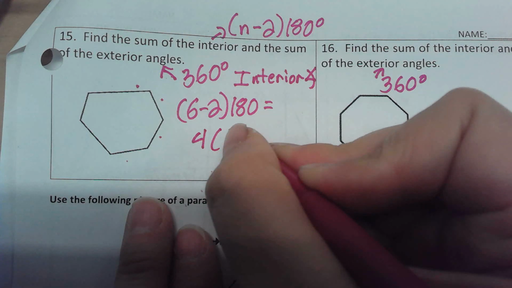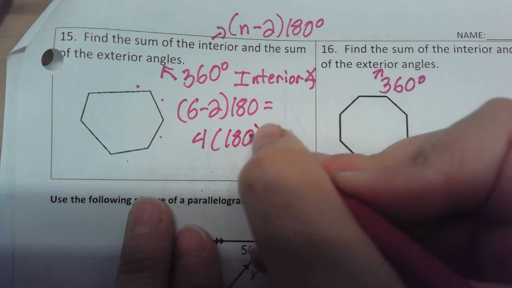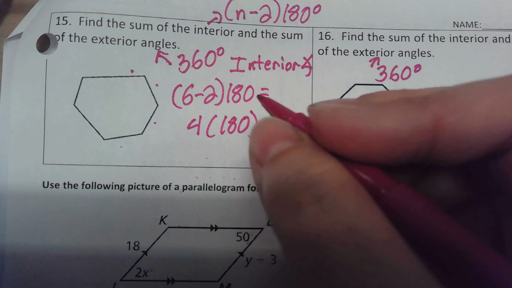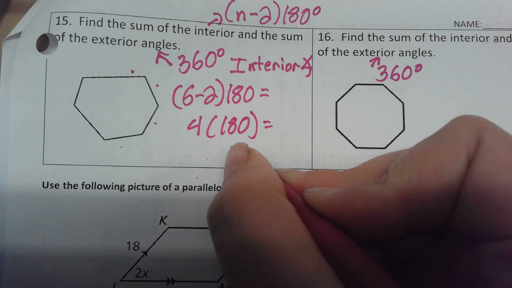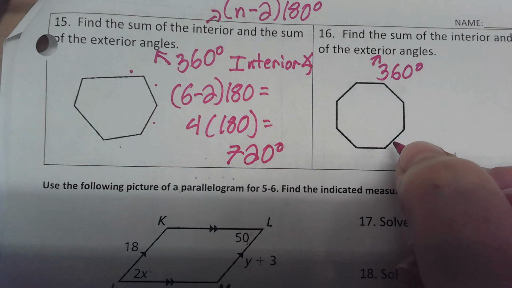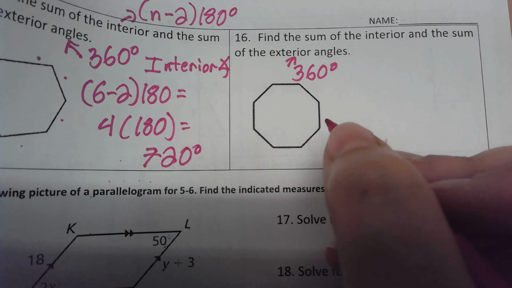So we get 4 times 180. So what's the sum of the angles for our hexagon? Everybody get 720? Yeah, 720.